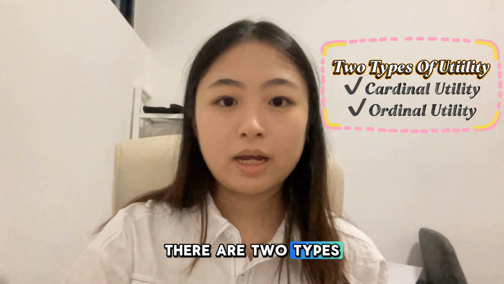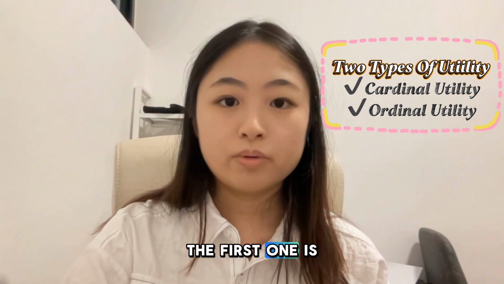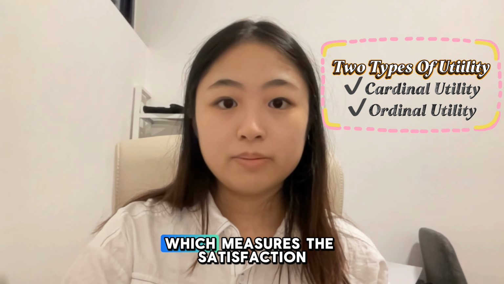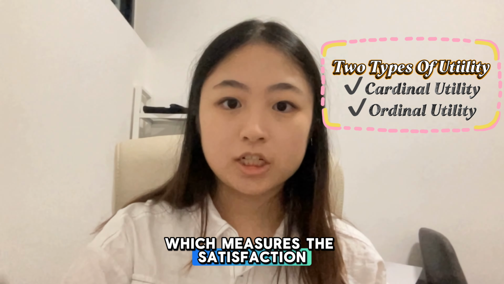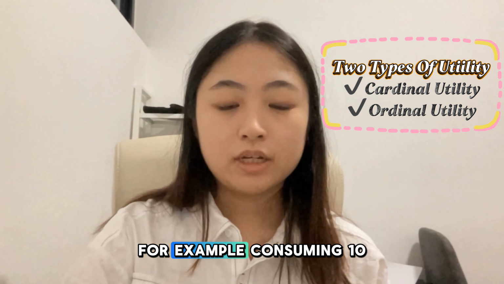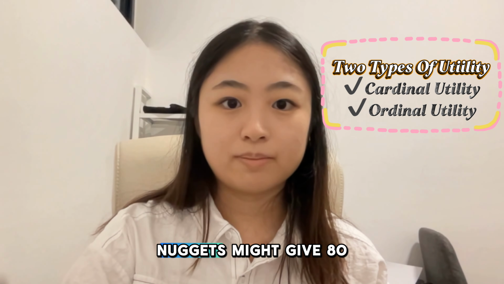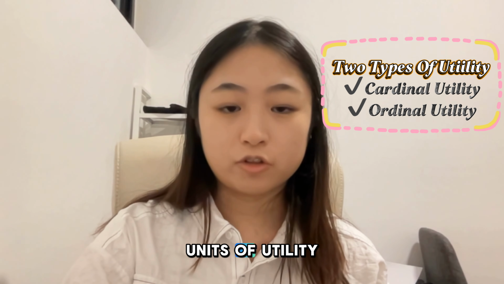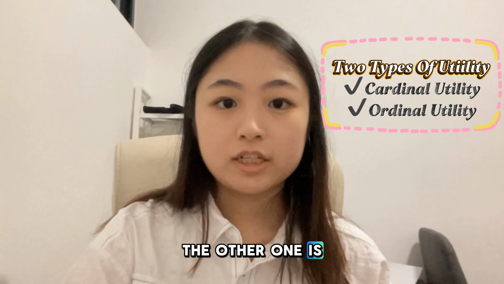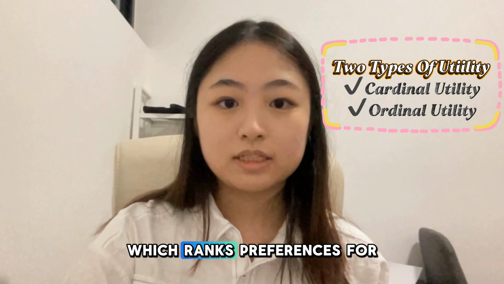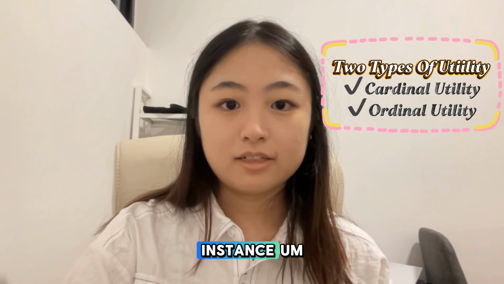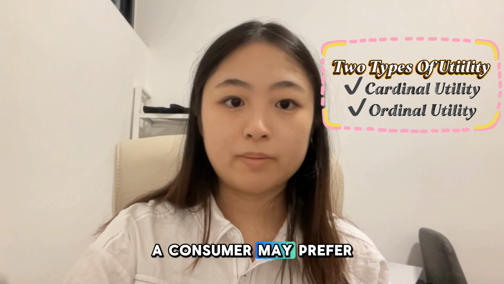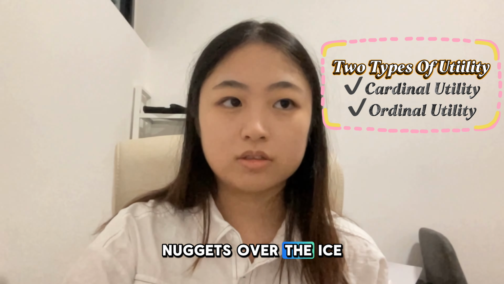There are two types of utility. The first one is cardinal utility, which measures the satisfaction in numbers. For example, consuming 10 nuggets might give 80 units of utility. The other one is ordinal utility, which ranks preferences. For instance, a consumer may prefer nuggets over ice cream.